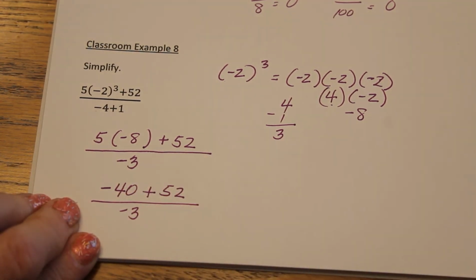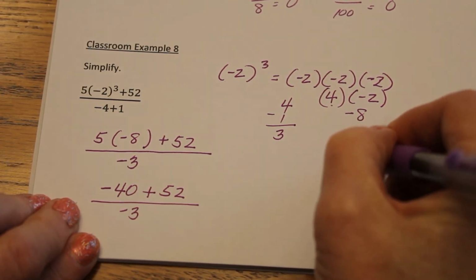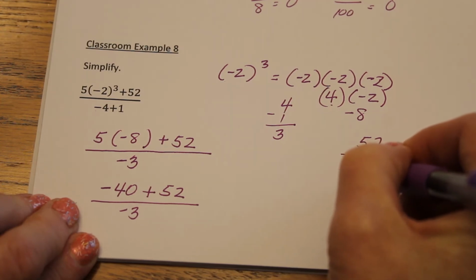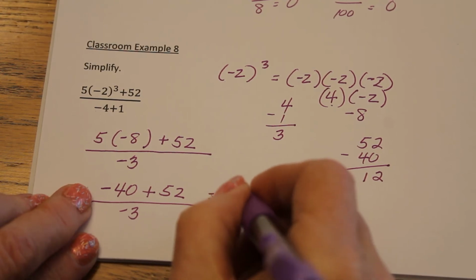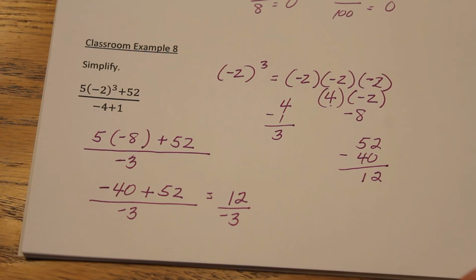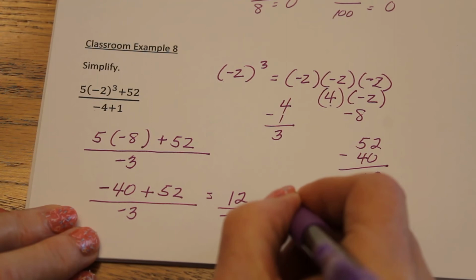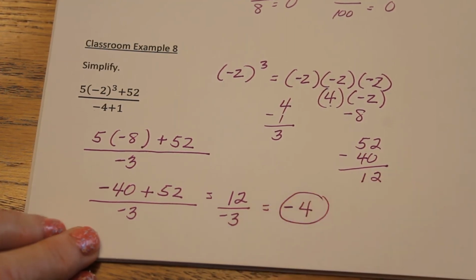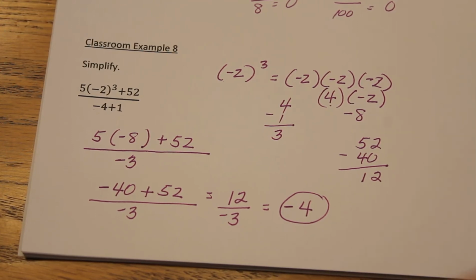Now I have a -40 and a positive 52. Opposite signs you subtract. 2 minus 0 is 2, 5 minus 4 is 1, and the larger number is positive. So 12 divided by -3, a positive divided by a negative is negative. So this is just practicing that you do your order of operations following the correct order.